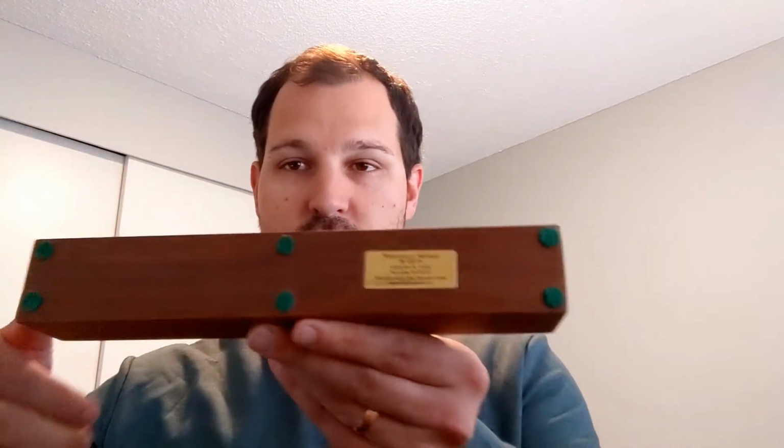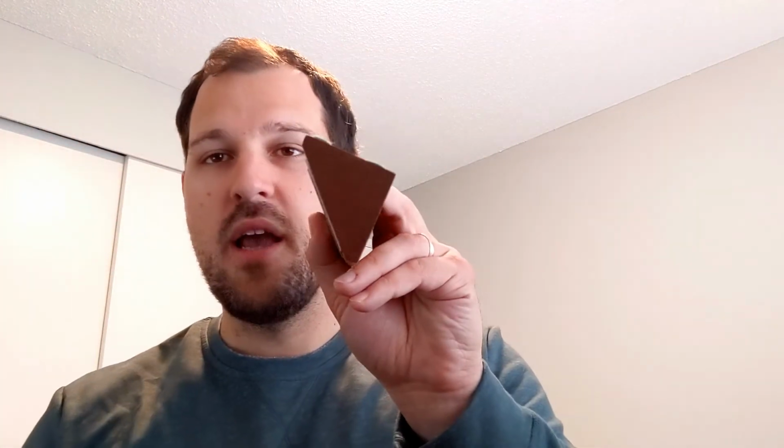So I was just looking around my house for an object that was not a cylinder, and I came across this triangular prism that was given to me by a friend right when I first started teaching. So with this one, it's got a bunch of different faces. We've got the back, which is a rectangle. We've got the base, which is a rectangle, but the ends are triangles.